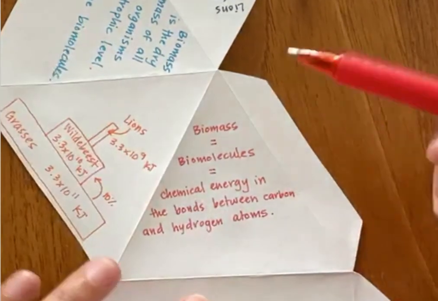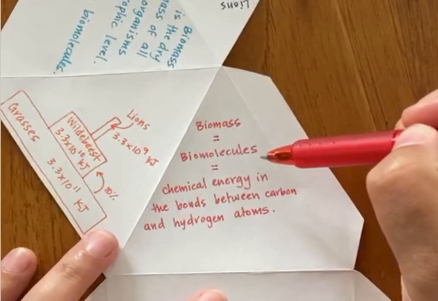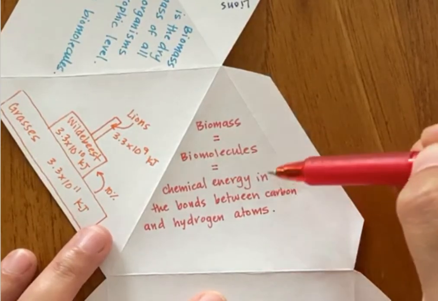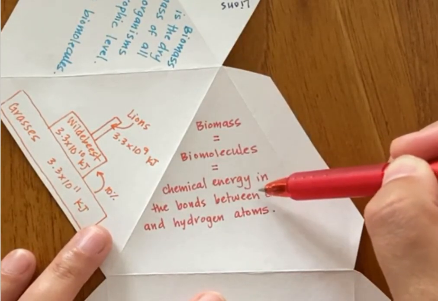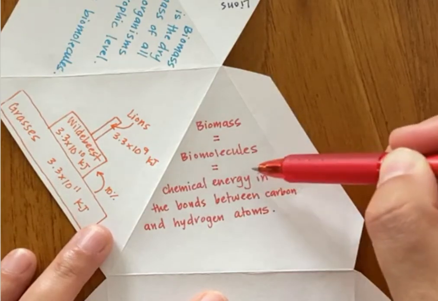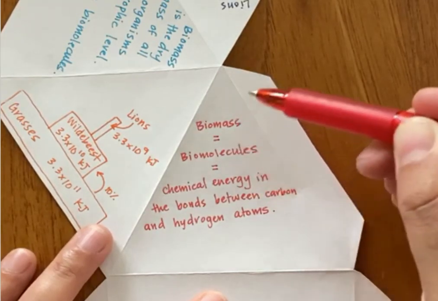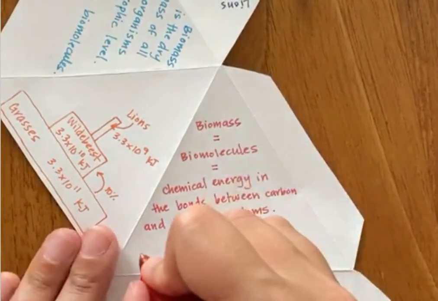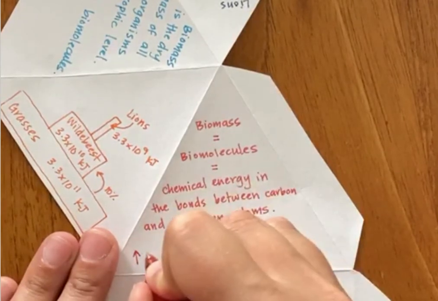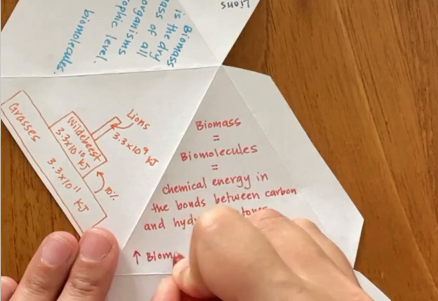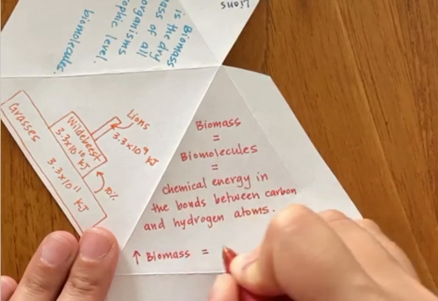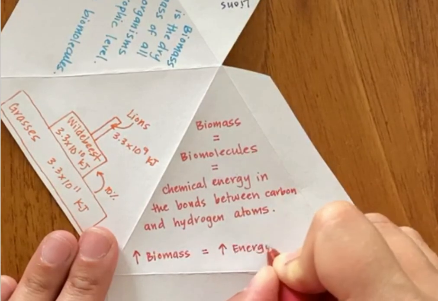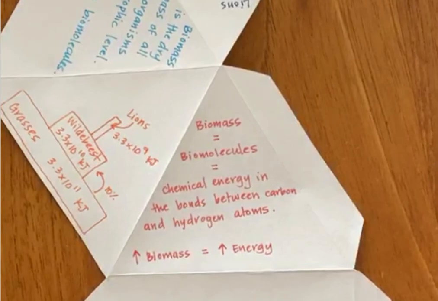So all of these biomolecules have carbon atoms and they have hydrogen atoms, and the bonds between those have chemical energy. So if you have more biomolecules, you have more chemical energy because you have more bonds, and if you have more bonds, you have more energy. If you have more biomolecules, you have more biomass. So if you increase the biomass, you then increase the amount of energy. All right, those are our notes for today.